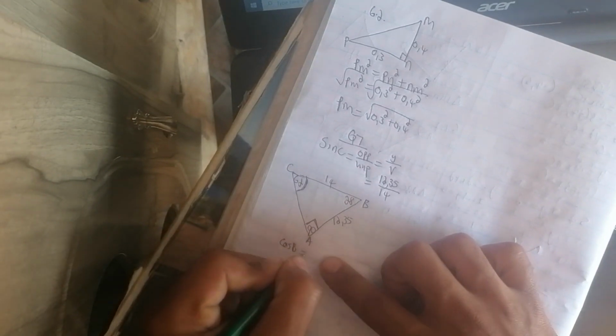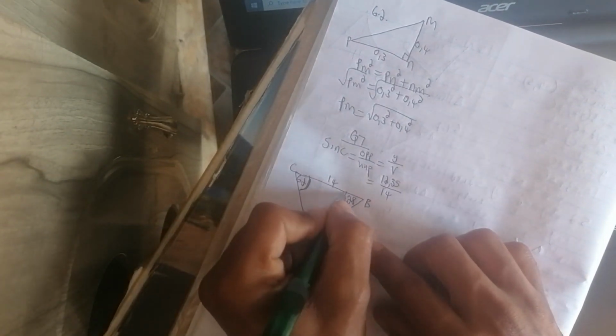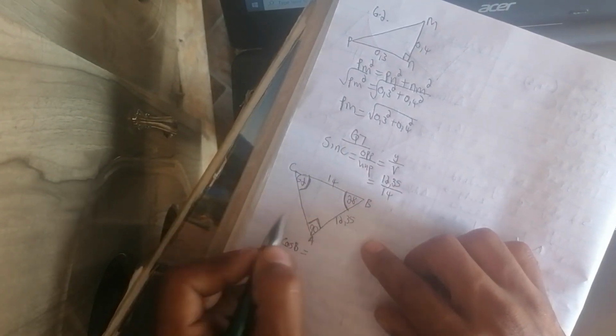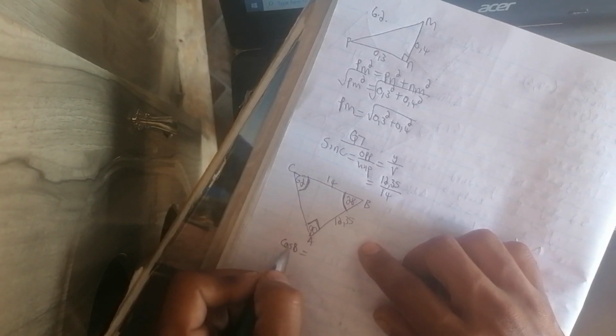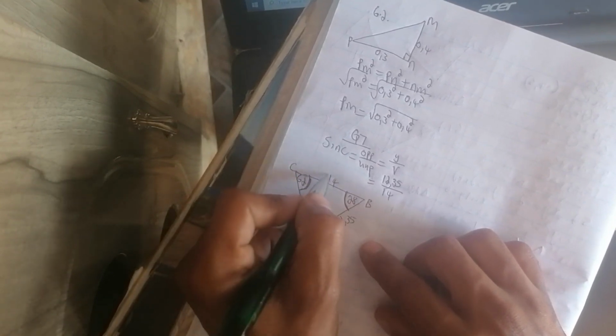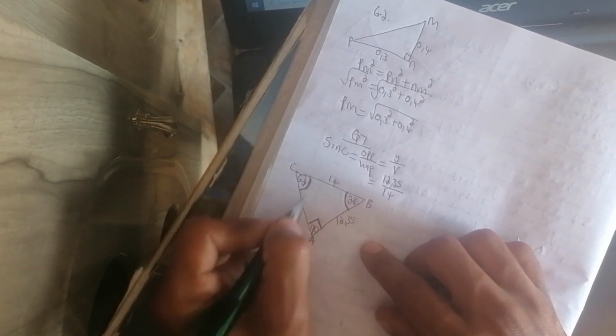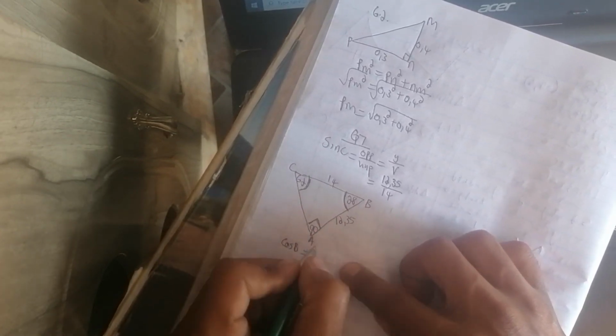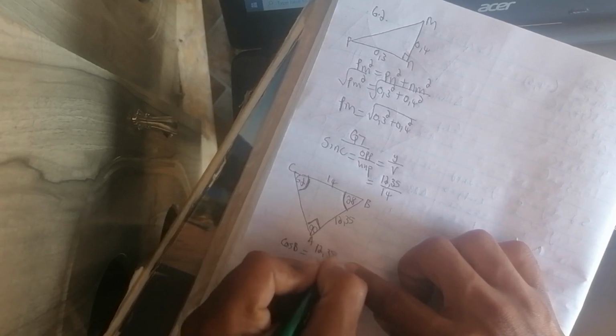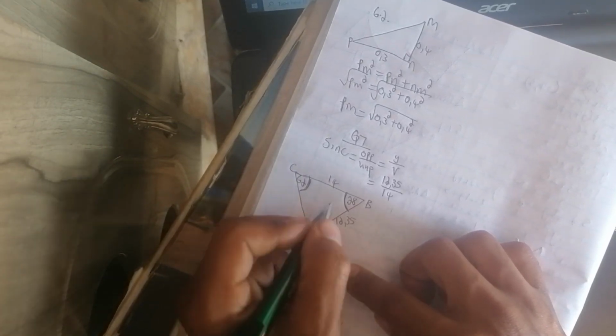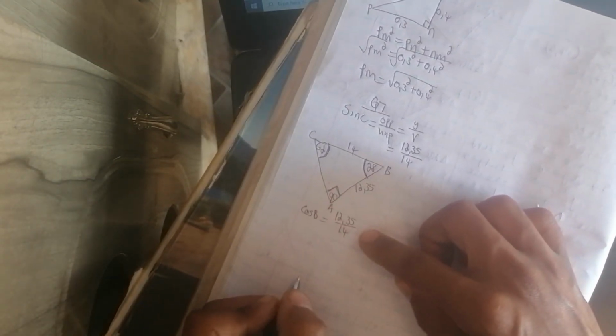The cosine of B, there it is. Cos, it's the adjacent. Now remember, this is your hypotenuse, the side which is pointed by an angle of 90. So adjacent would be 12.35 divided by the hypotenuse of 14.